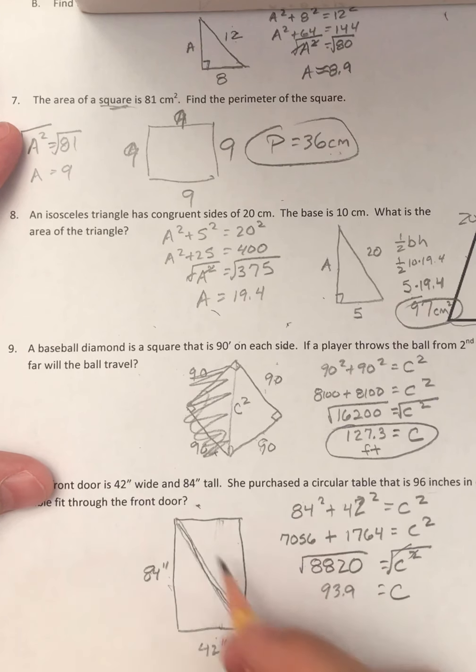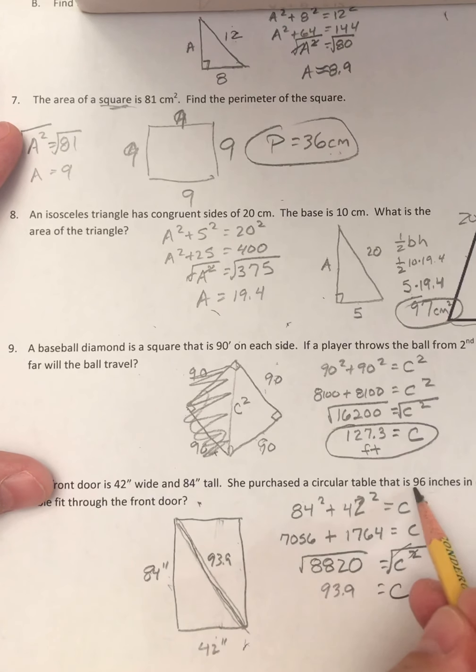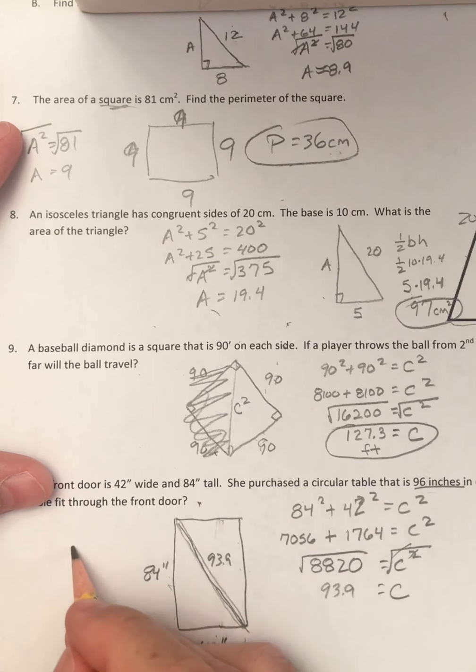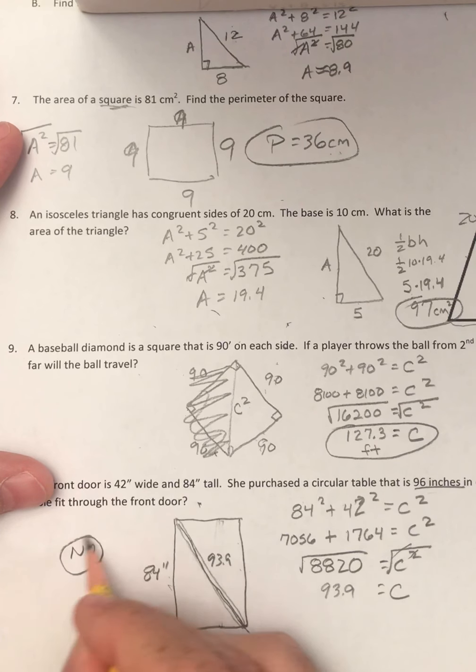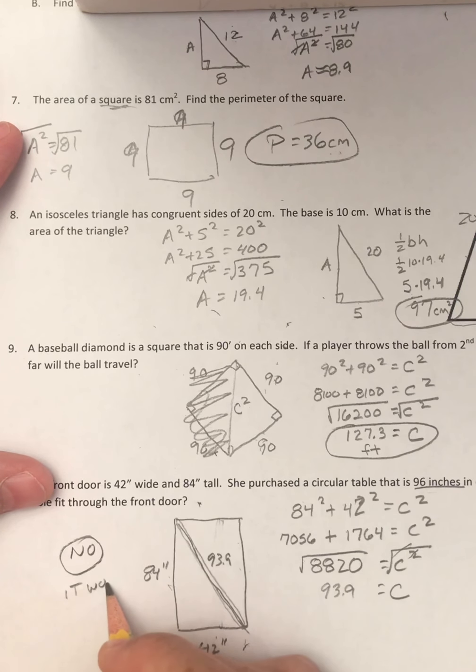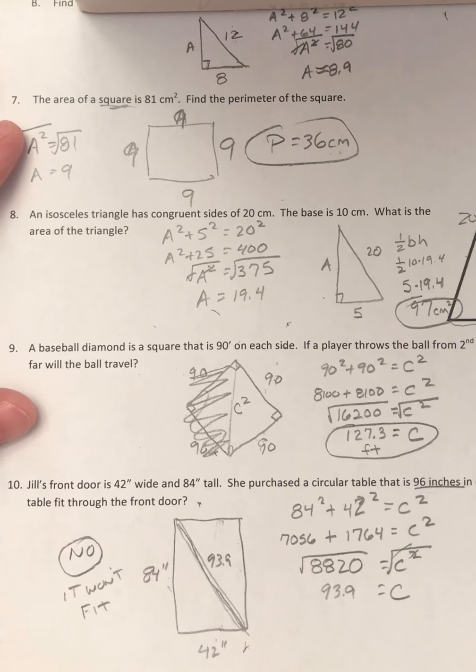So this diagonal is 93.9, and I don't need the exact amount. What I do know is it's less than 96, so the answer would be no. It won't fit. Will the table fit through the front door? The answer is no. She has to take the table back.